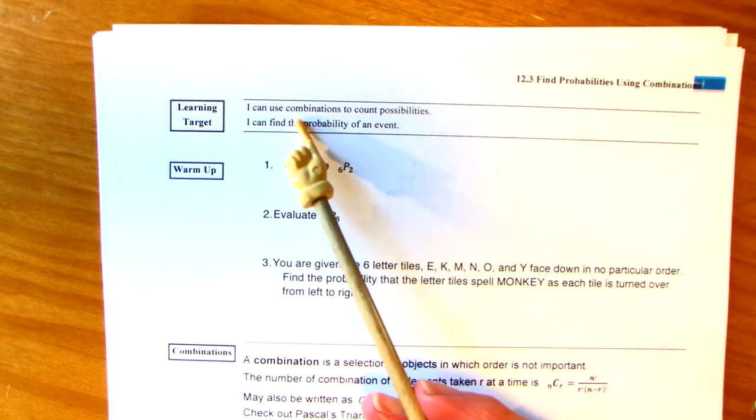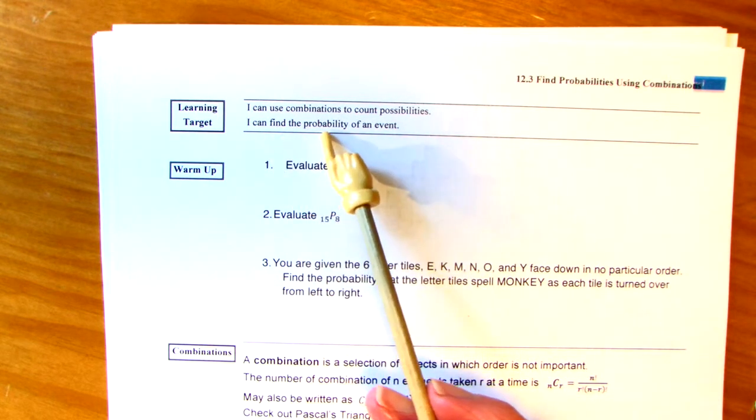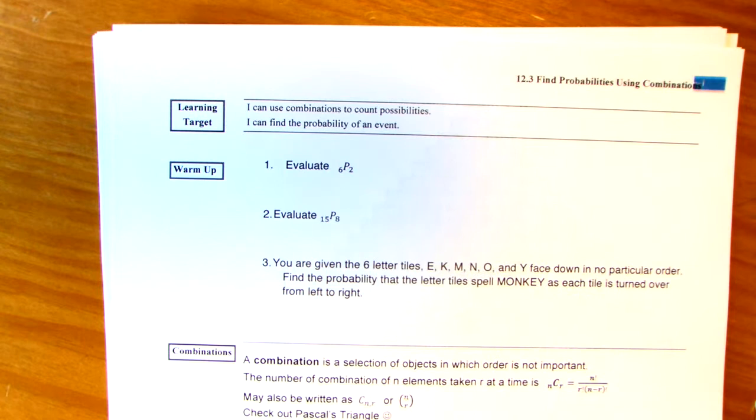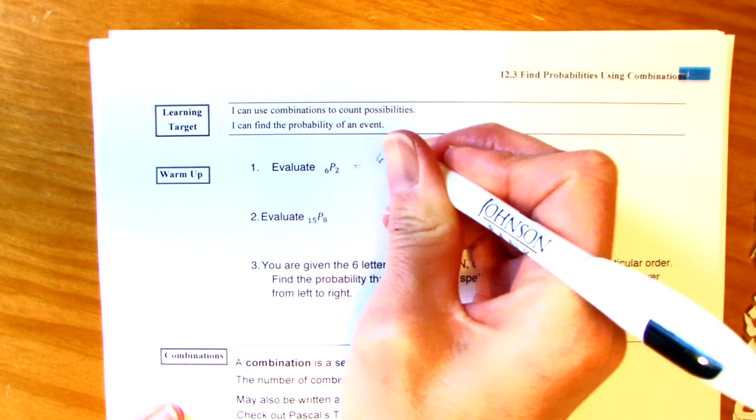So our learning targets: I can use combinations to count possibilities, and I can find the probability of an event. Just like permutations, combinations work with a subset out of a whole. So to evaluate for warm-up, let's practice these permutations. Remember, we have 6 factorial.